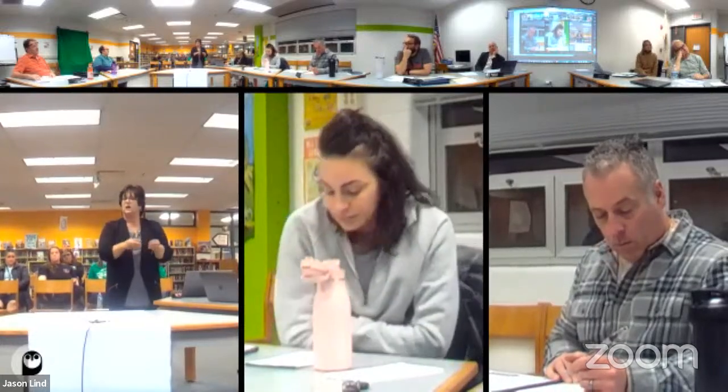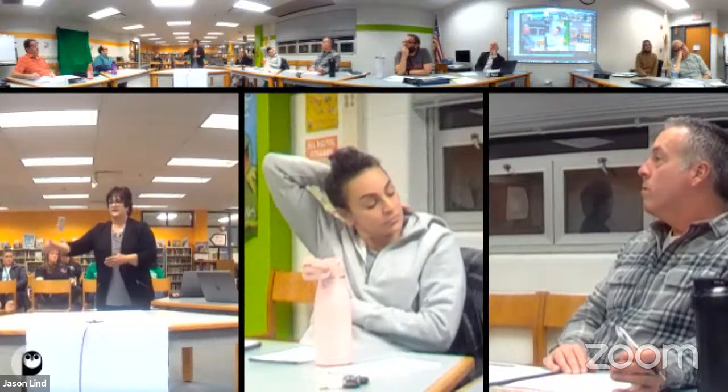And then we select transactions. Again, we select random transactions. We select a percentage of transactions. We have a variety of different ways of sampling the transactions. And then we say, okay, we need to see support for these transactions. And then we can look at the documentation that's happening throughout that process for approvals, et cetera.